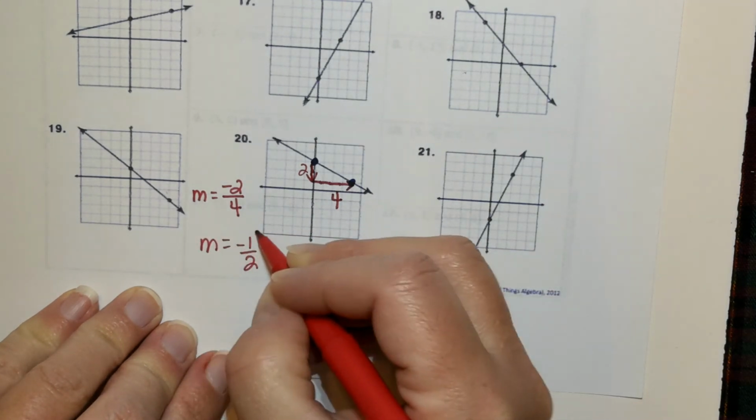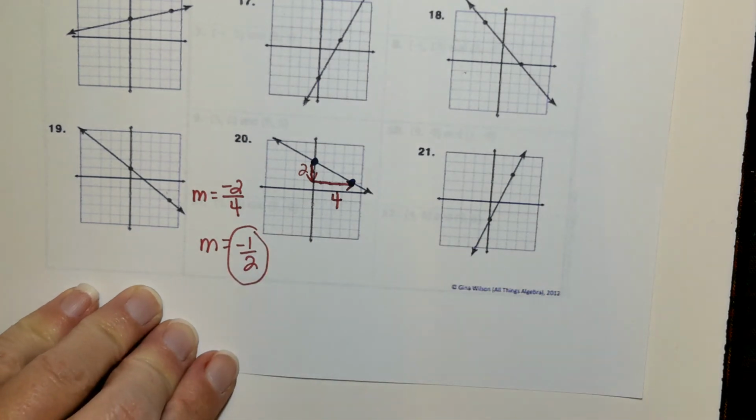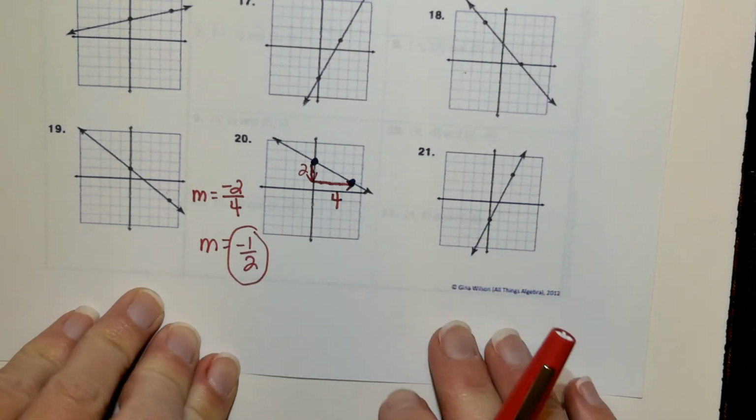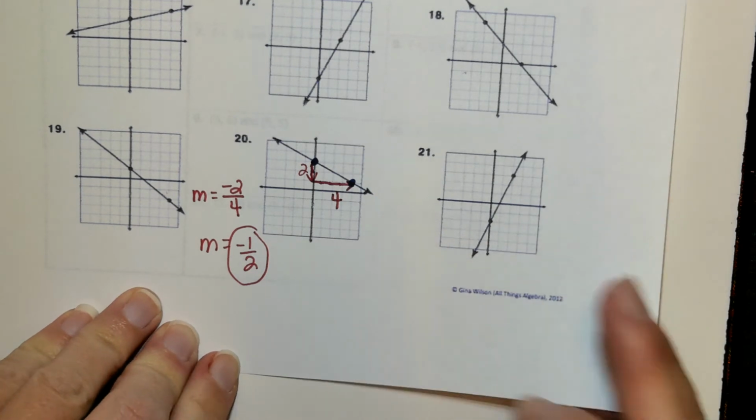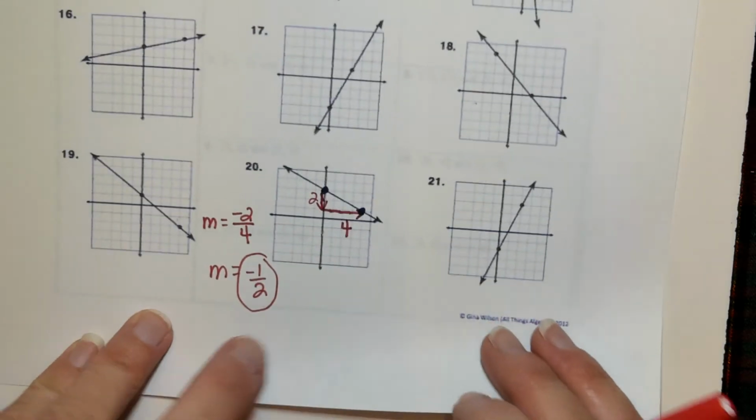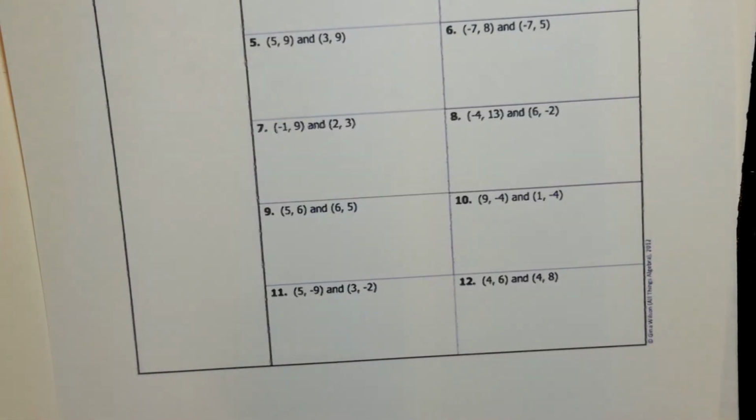Starting on the left, going toward the right, that's going down 1, 2. So down 2 is negative 2. And now to the right, 1, 2, 3, 4 to the right is positive 4. And that can be simplified to negative 1/2. That's the best answer there.